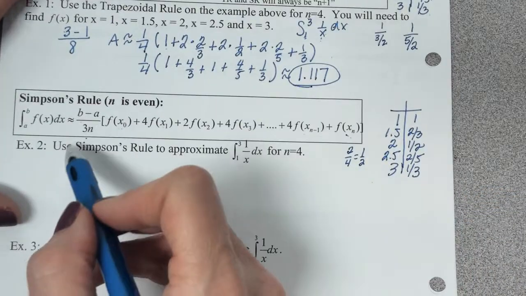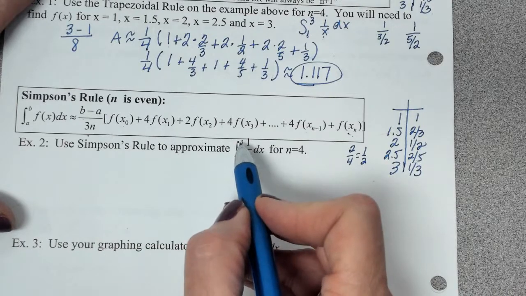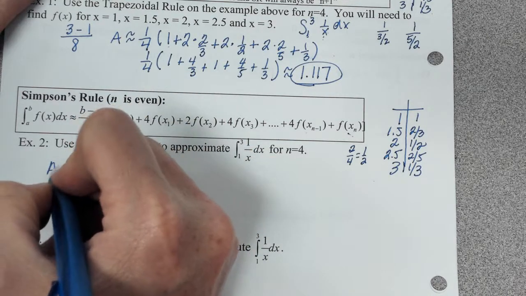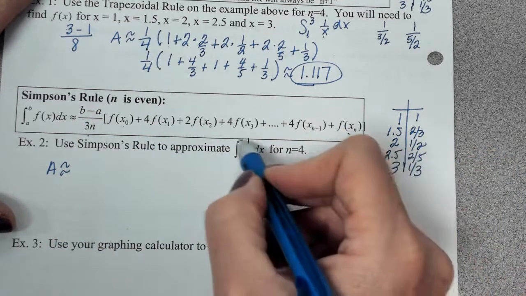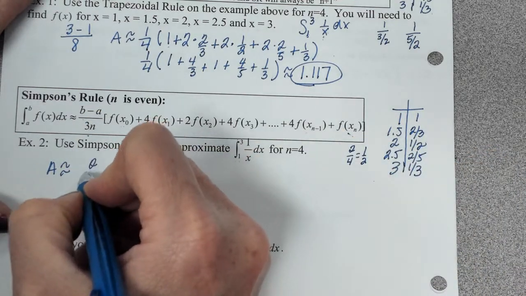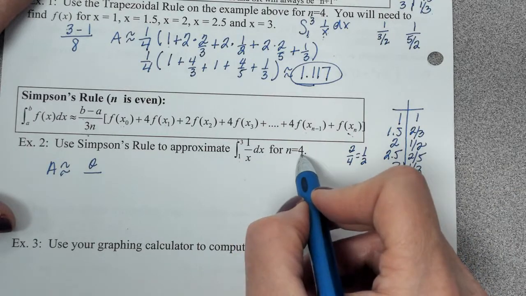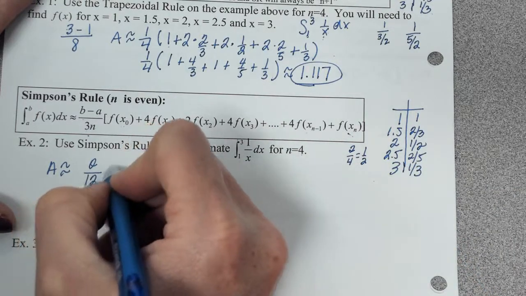And now it's just a matter of following the formula. Here's B, here's A. So the area is going to be approximately equal to B minus A, that's 2, over 3 times n this time. So 3 times 4 is 12.